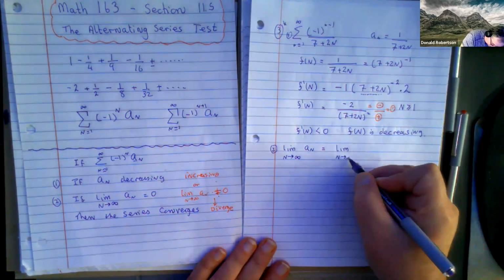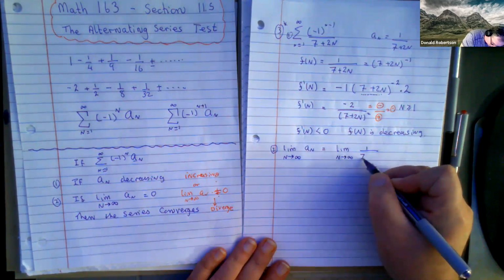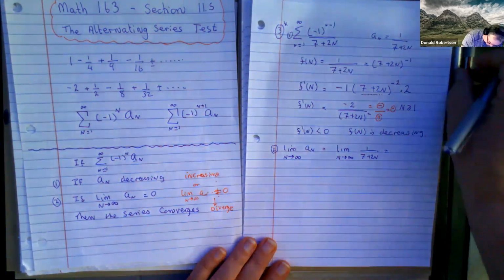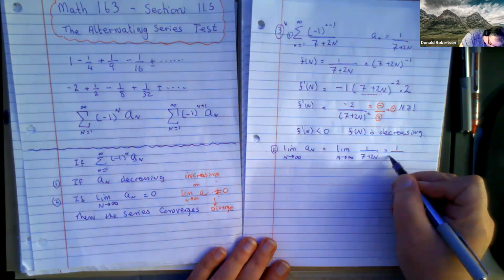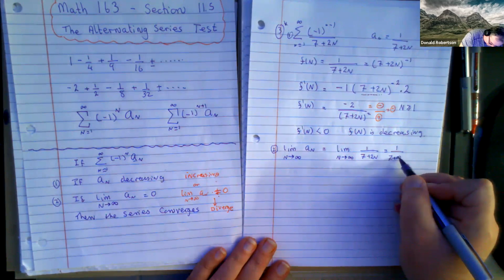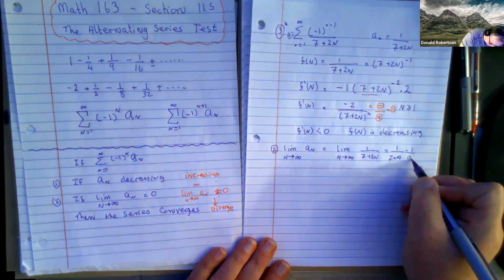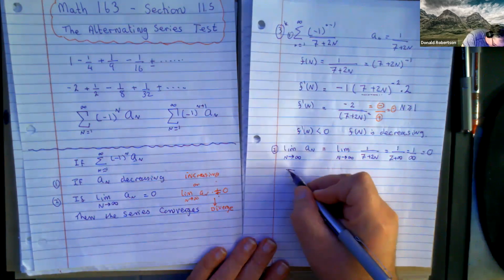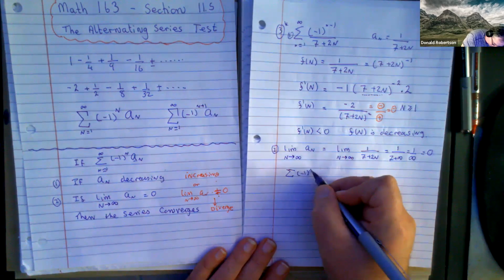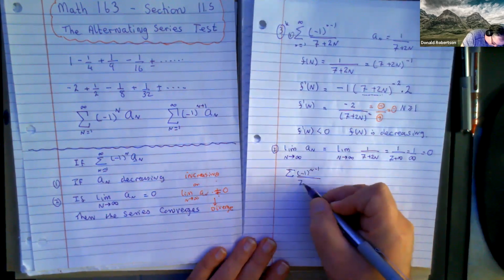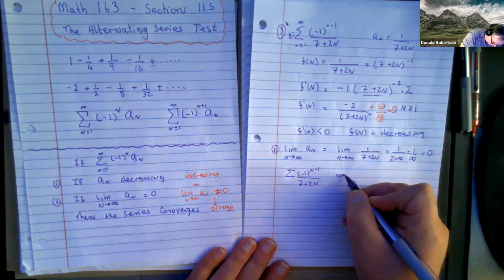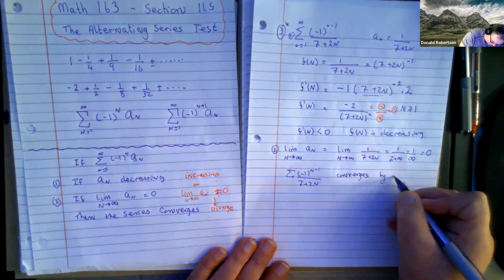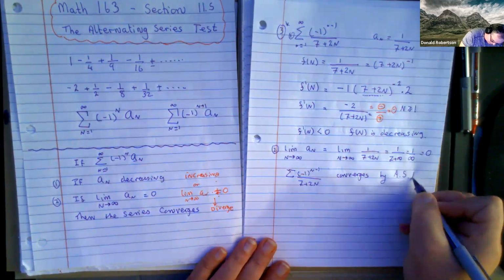So the limit as n tends to infinity of 1 over 7 plus 2n. Now don't make a meal of this. This one can be done very simply by just brute force. 2 lots of infinity is infinity, 1 over infinity, and the answer is 0. So our conclusion is that this alternating series converges by the alternating series test.